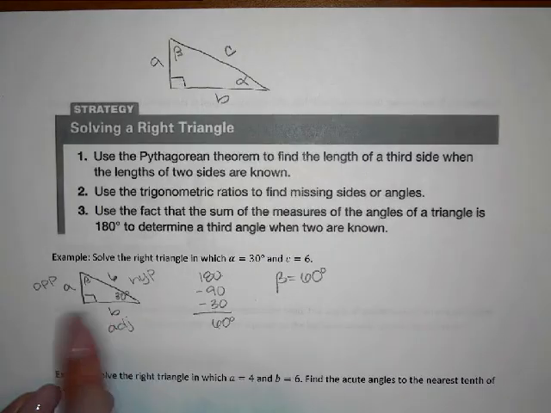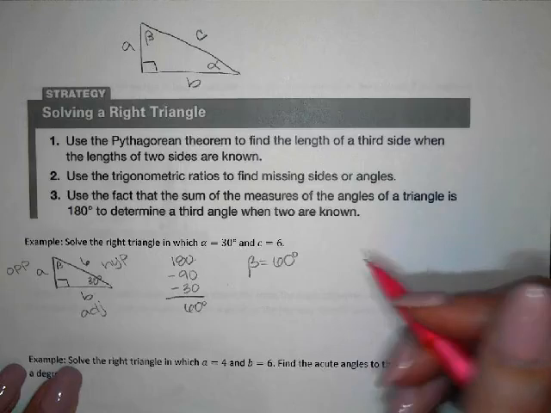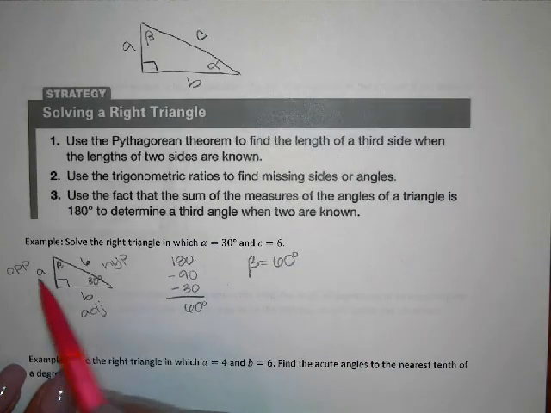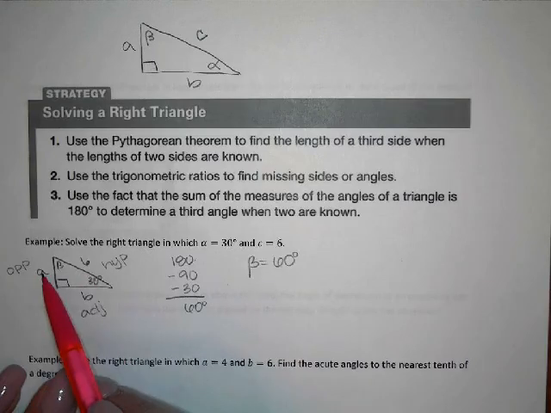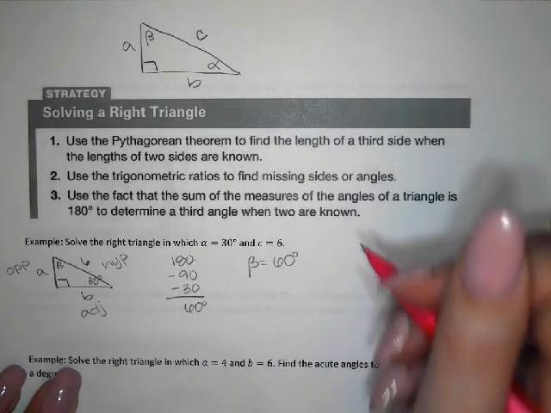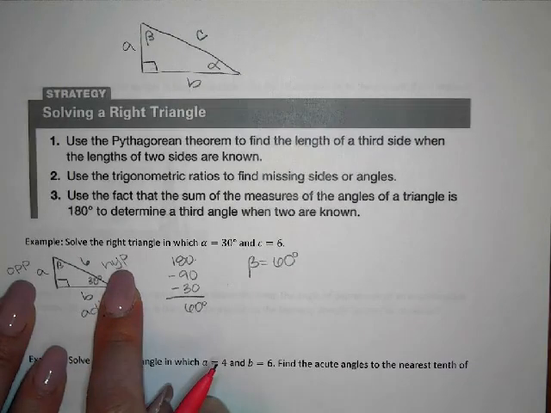Now I can go ahead and find sides A and B. It doesn't matter which one you do first. I'll go ahead and do A first. So in relation to angle 30, this is the opposite side and the hypotenuse is 6. And opposite and hypotenuse tell me either to use sine or to use cosecant. I'm always going to stick with sine, cosine, and tangent because those are the buttons on my calculator.